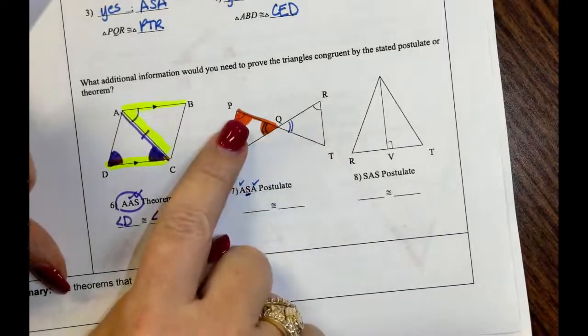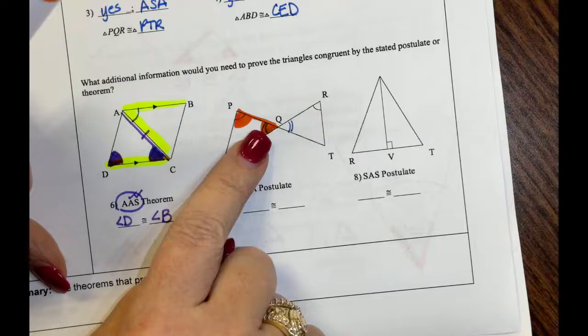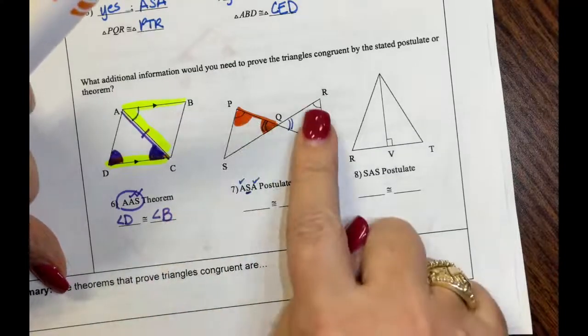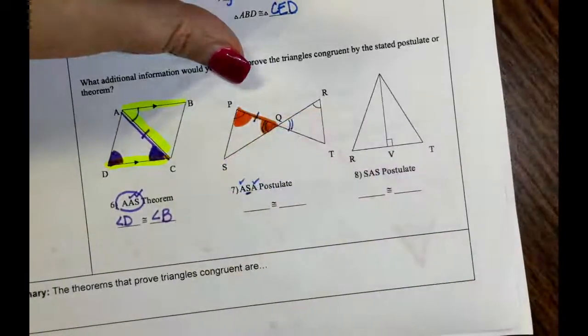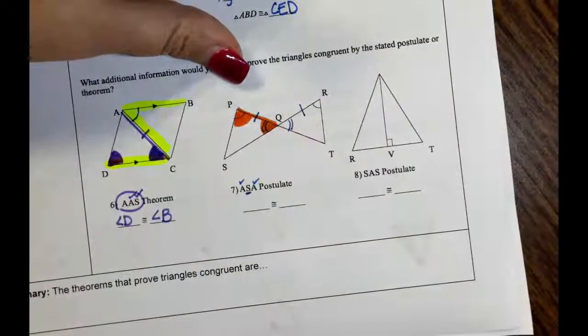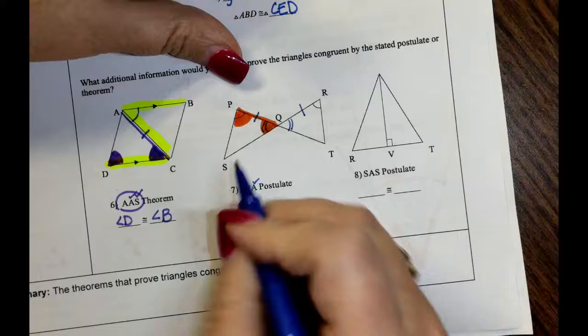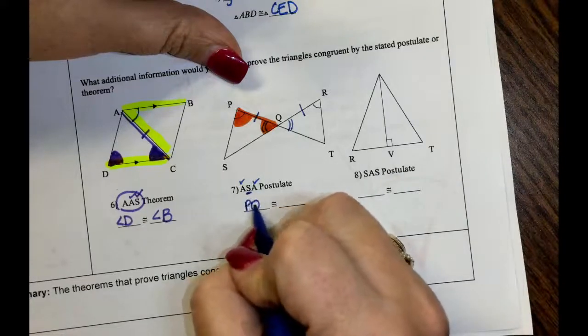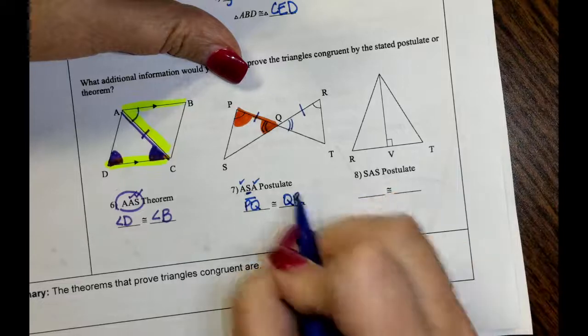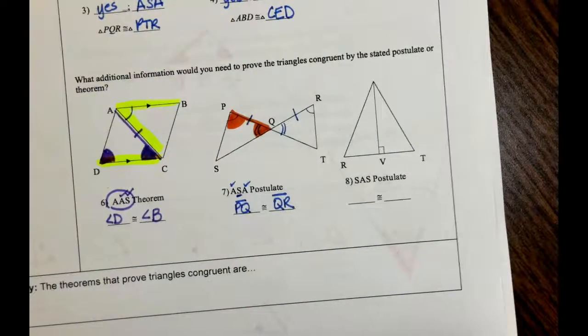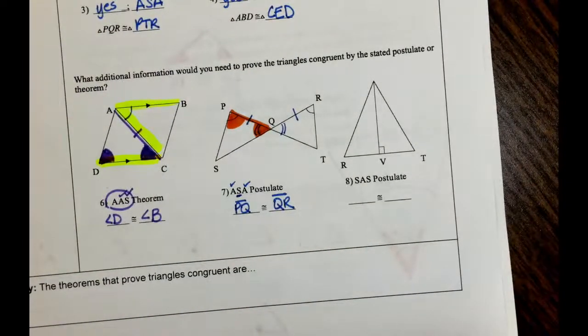Well, this is marked with 1 and this is marked with 2, so we're going to find the same piece over here. That would be QR. So I would need for PQ to equal QR in order to use angle side angle. PQ is congruent to QR. Those are the pieces that I would need if I wanted to use angle side angle.